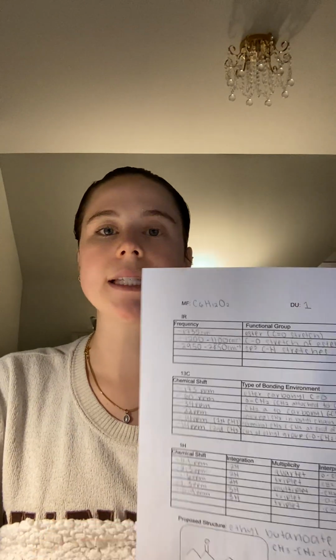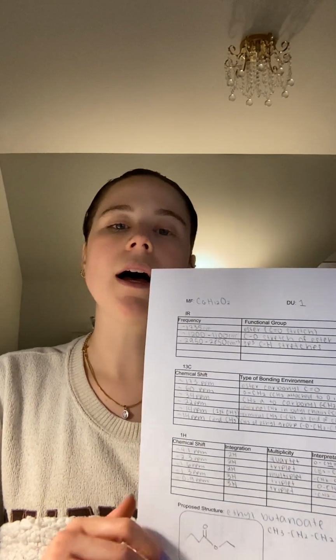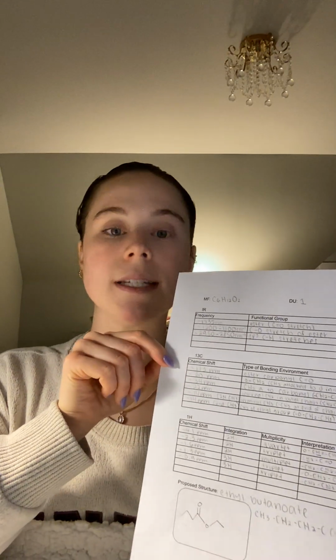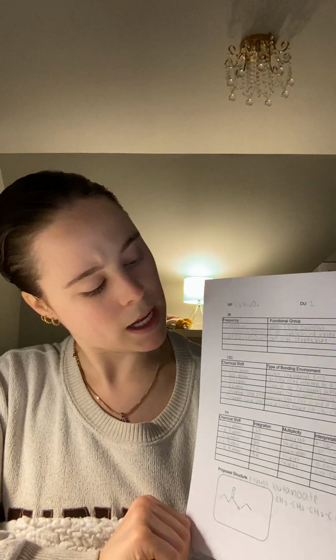So for C6H12O2, an ester with no aromatic, I would expect, so we see that the most downfield carbonyl is at about 173. And this is clearly an ester with a carbon double bonded to an oxygen. The 60 signals an oxygen single bonded to a CH2, which fits an ethyl ester.